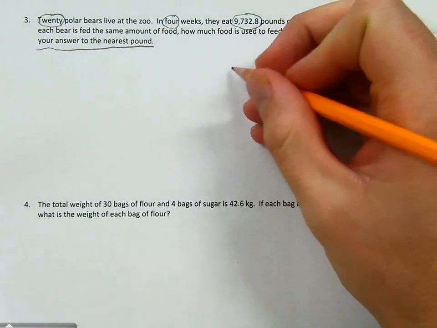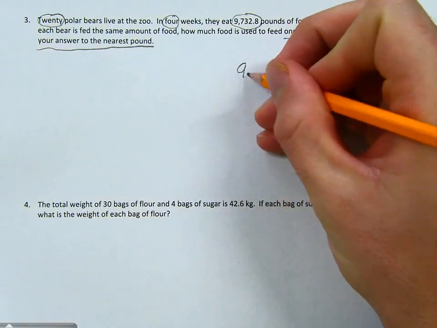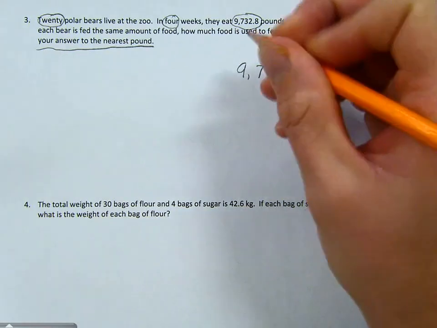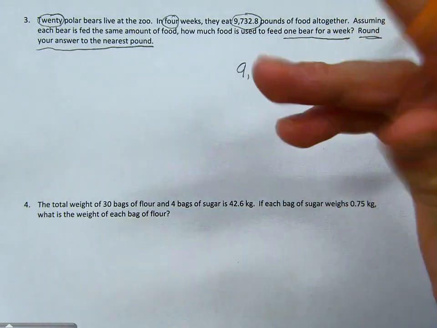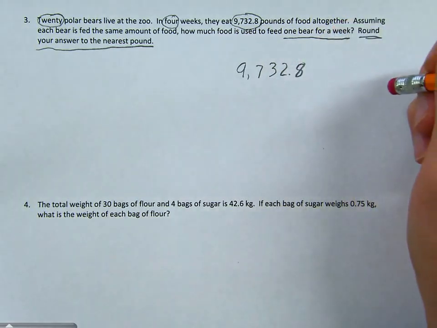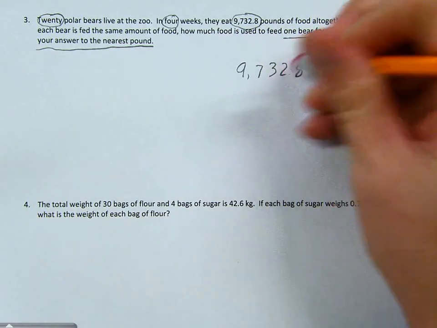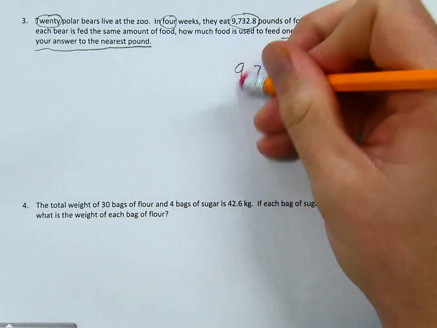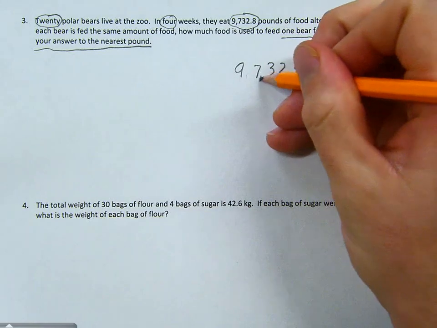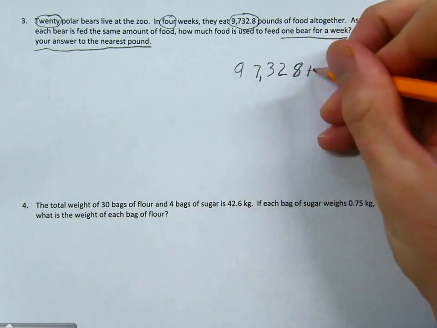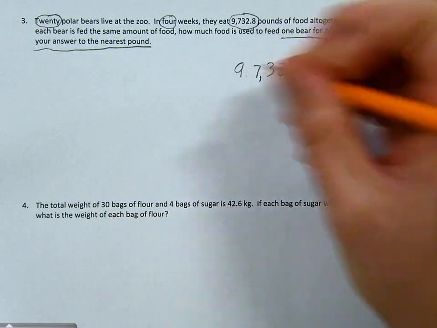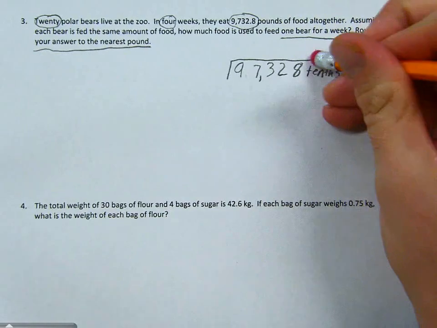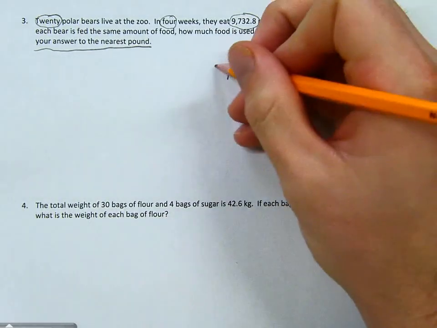So what I'm going to start by doing is I'm going to divide this 9,732.8. To make that easier to divide, I'm not going to do 0.8. I'm going to change it to 97,328 tenths of a pound. We just want to make sure we remember we're dealing in tenths, because then we can convert it afterward. And I'm going to divide by 4.